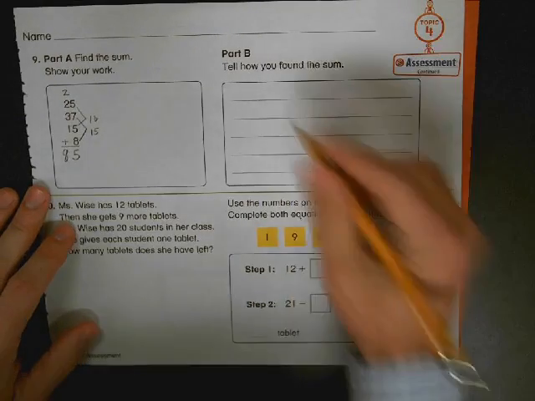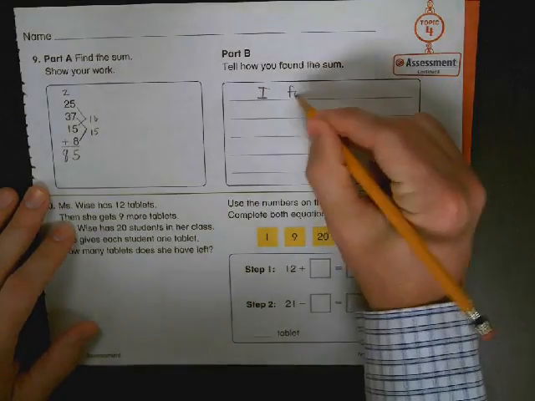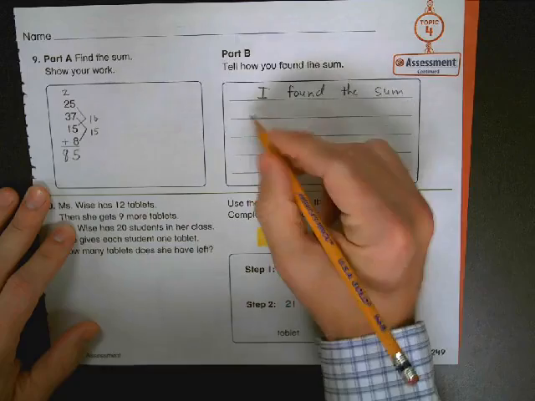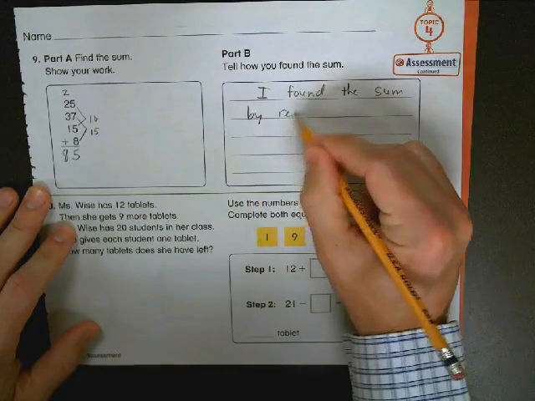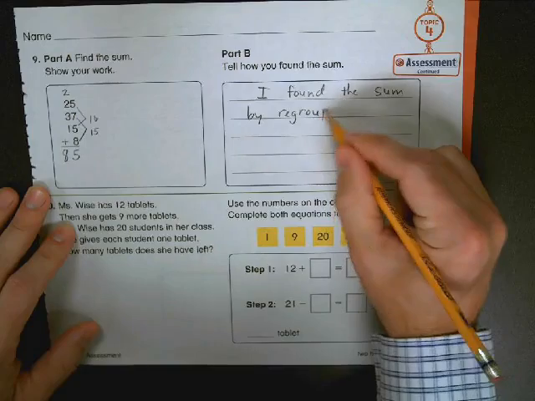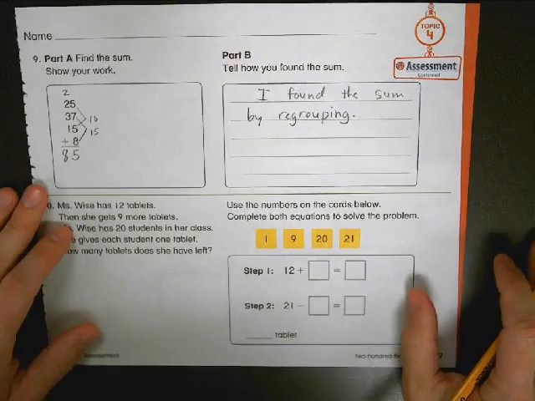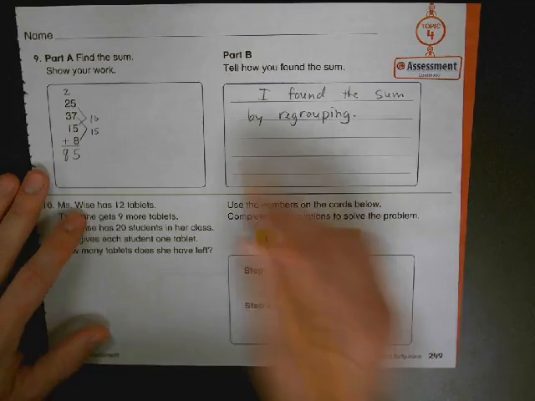How did you find the sum? I found the sum by regrouping. Now, maybe regrouping is not your cup of tea. And I remember saying this the last 2 units that everybody's like, when are we going to do regrouping? This whole unit is heavy on the regrouping aspect.